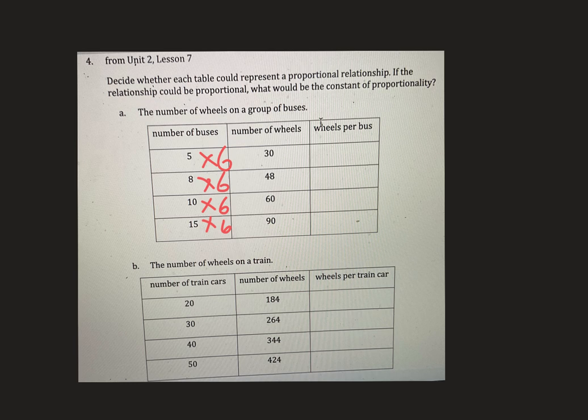So my constant of proportionality is going to be the wheels per bus, and it turns out that it is 6. Each time it is 6. Okay, let's take a look at this real quick. Since they all are multiplying by the same thing, table A is representing a proportional relationship. All right, now let's take a look at table B. I wonder, is there a single number that we can multiply each of the number of train cars by in order to get the number of wheels? All right, let's try it.